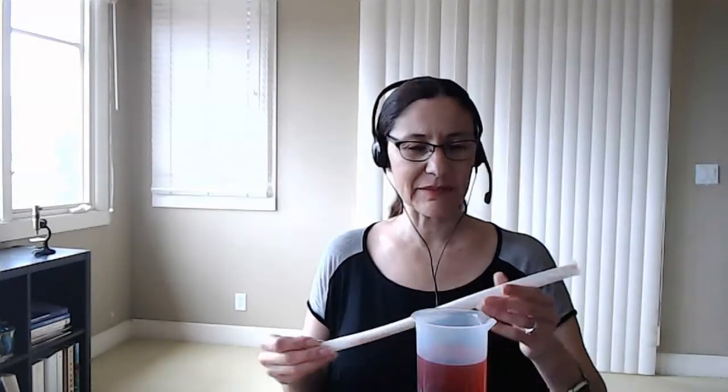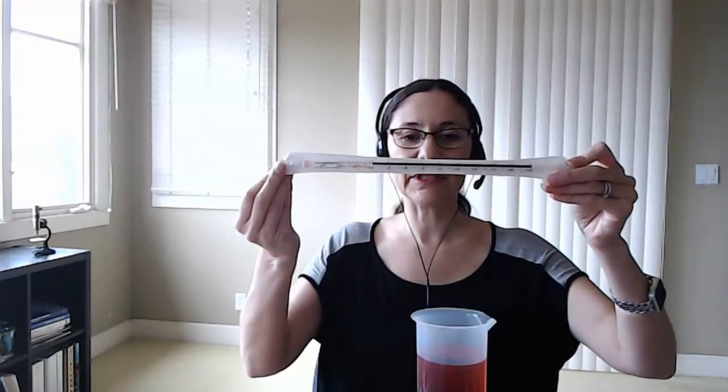So what I'm going to demonstrate for you is first a little bit about these pipettes. These pipettes are sterile. They come individually wrapped and they have the little area here that we can use to open them. I want you to notice that the pipette has a little cotton plug here.